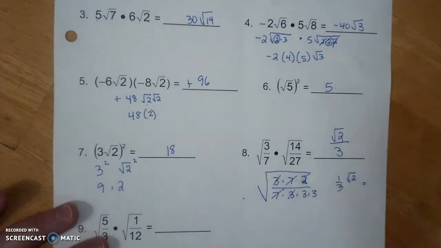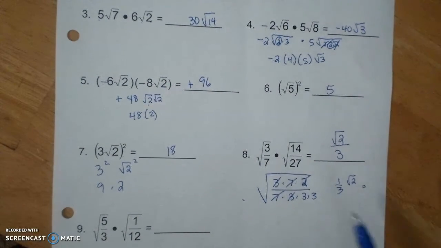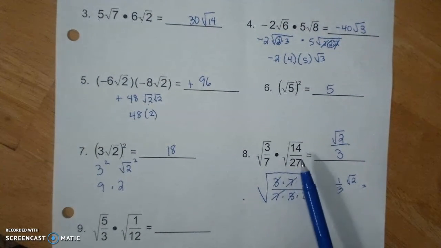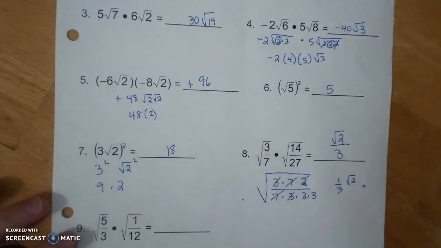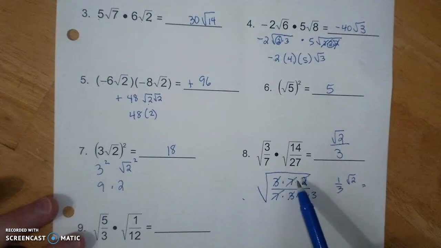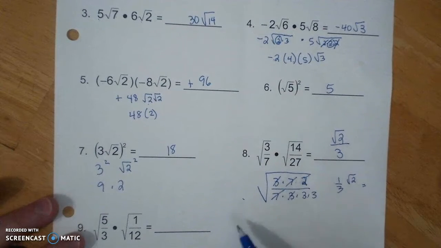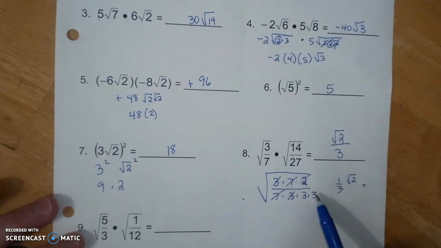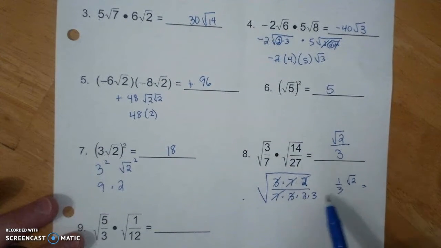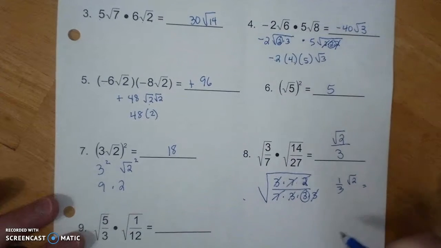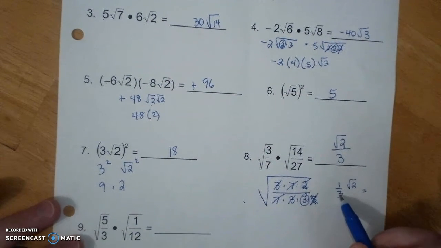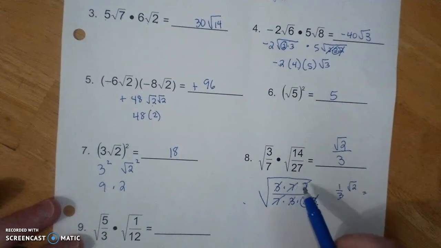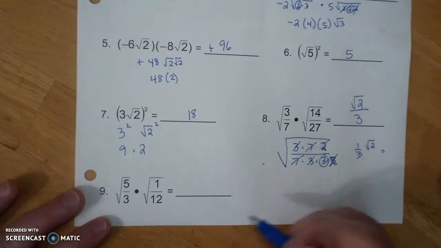Now, the way they say it in the instructions is multiply 3 times 14 and 7 times 27, and then factor 42 over 189. Split it up into prime factorization. Simplify your fractions, pull out the 3, this one lives, this one dies, and then I never deal with numbers larger than 7.